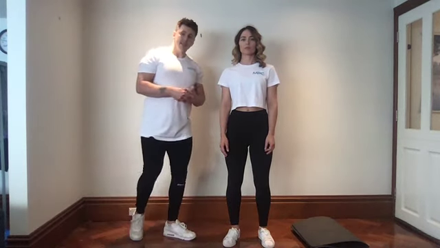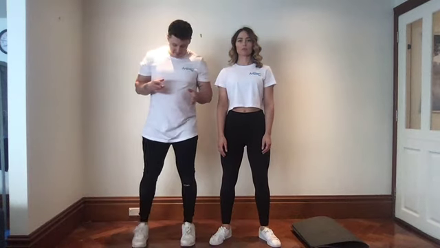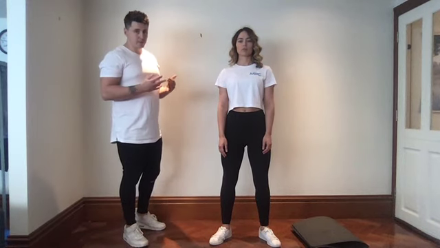So to instruct the test, all you do is get the client to stand in a stance that they would feel comfortable squatting down in. This needs to be individualized to the client. A lot of people assess squats with the feet pointing straight ahead, but a lot of people don't have the hip structure to do that successfully. So what we're doing is we're setting them up to fail.